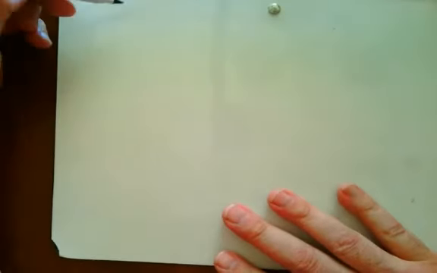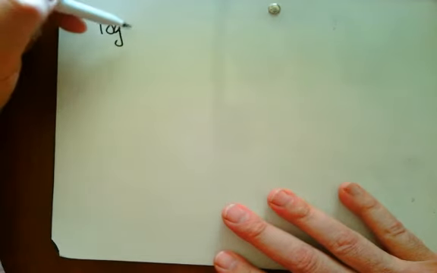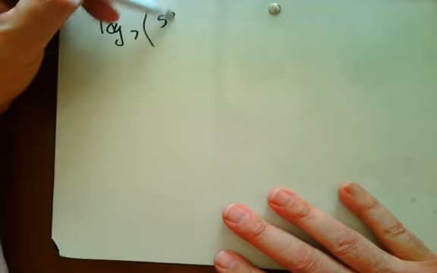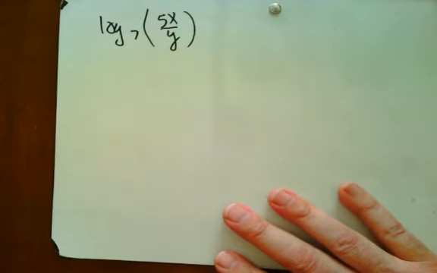This is the one that you guys just did, where you had log base 7 of x plus 2 log base 7 of y, and that's not quite the same as this. Okay, so let's take a look at some other problems.